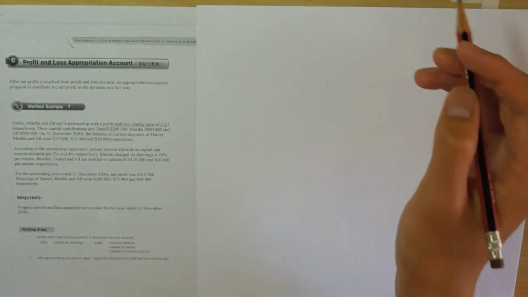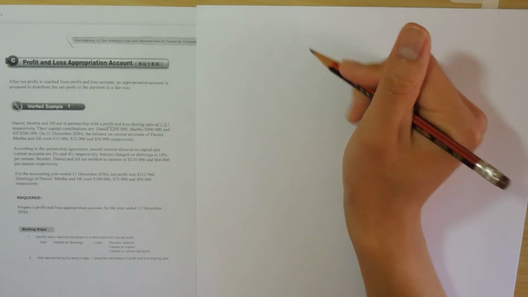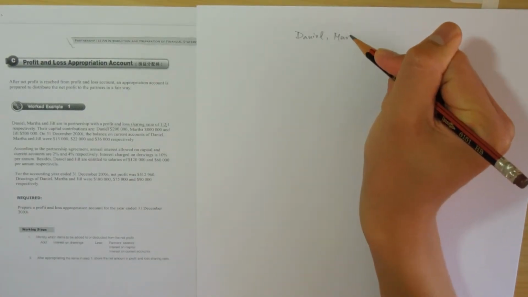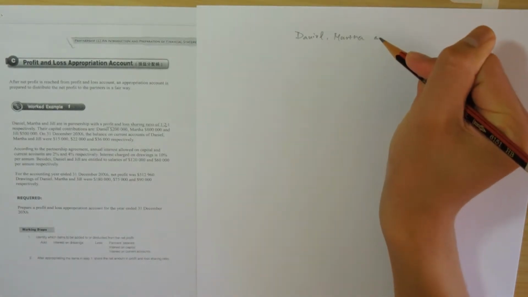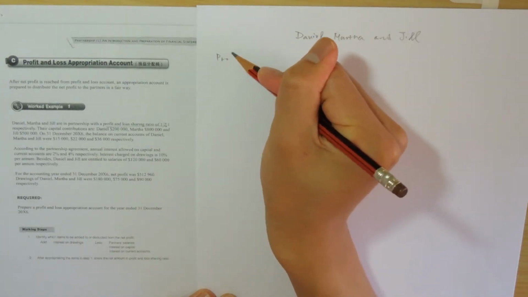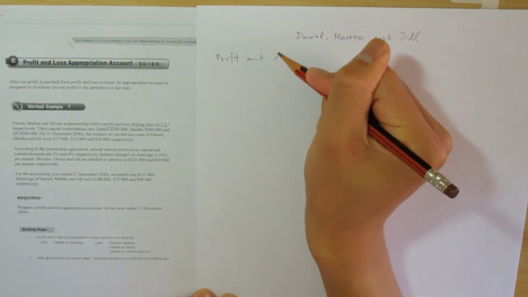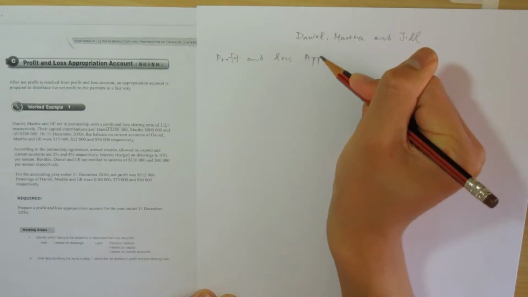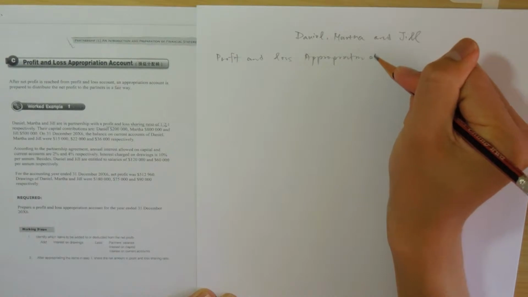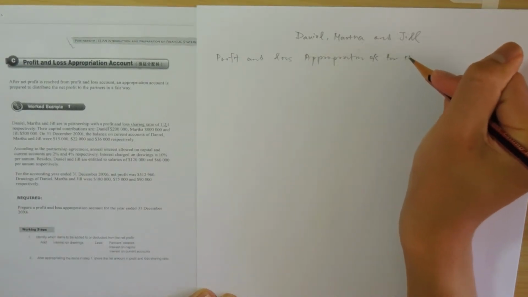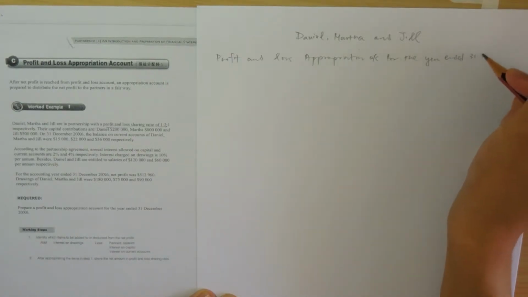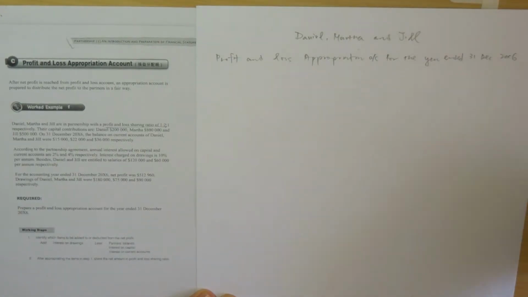Of course, first write the 3 partners' names: Daniel, Martha, and Jill, and then profit and loss appropriation account for the year ended 31 December 2006.